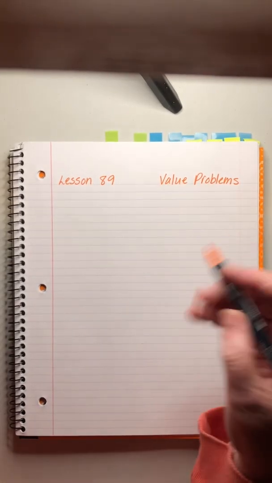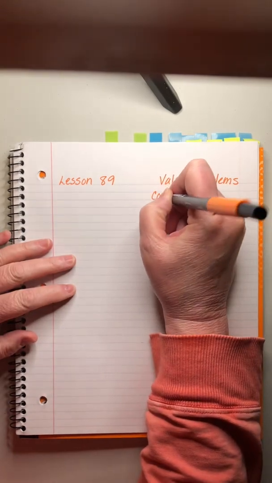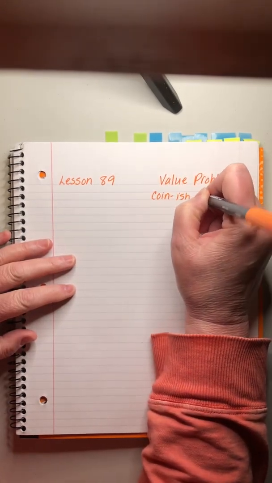Saxon Algebra 1/2, lesson 89. I told you this lesson was coming a while back. John calls it value problems, but I would call this lesson coin-ish problems.